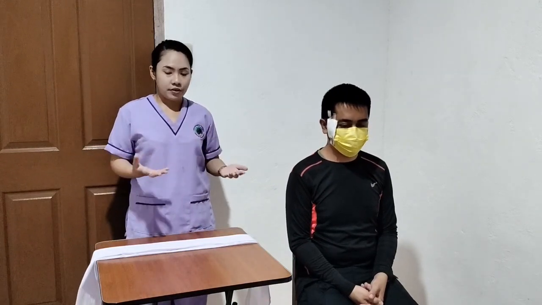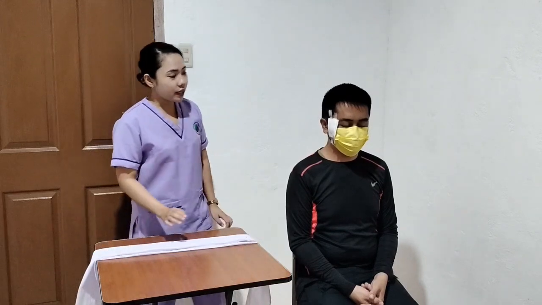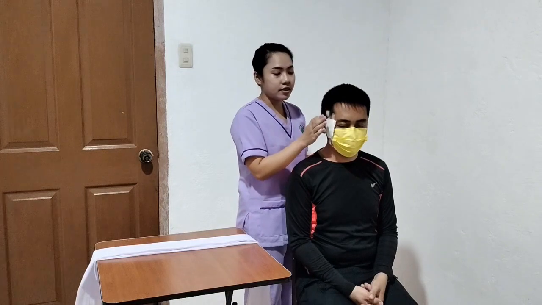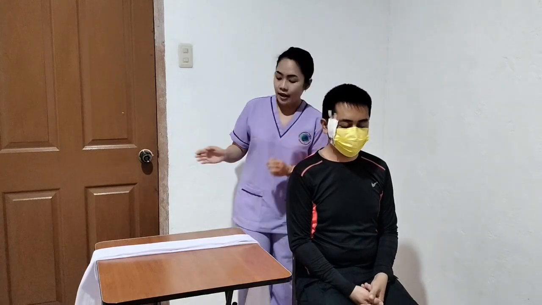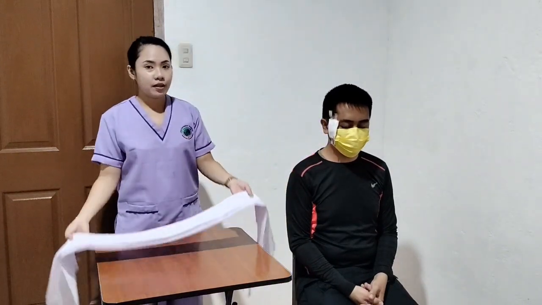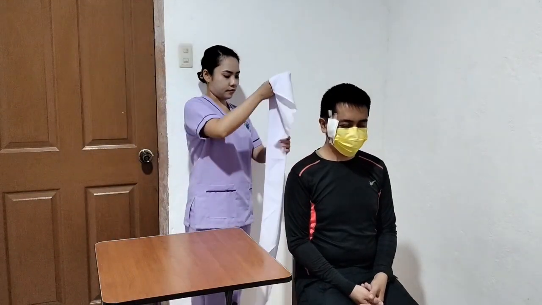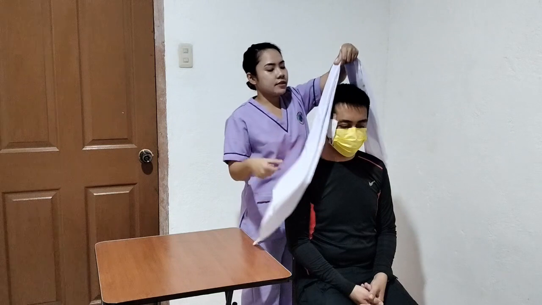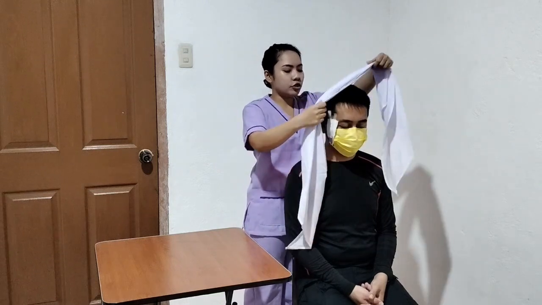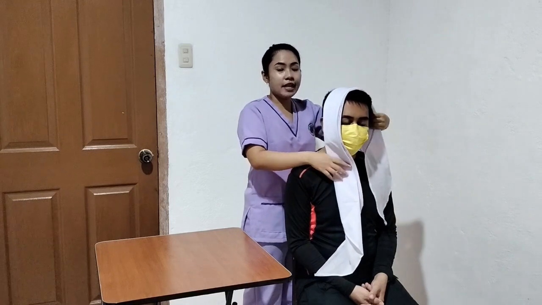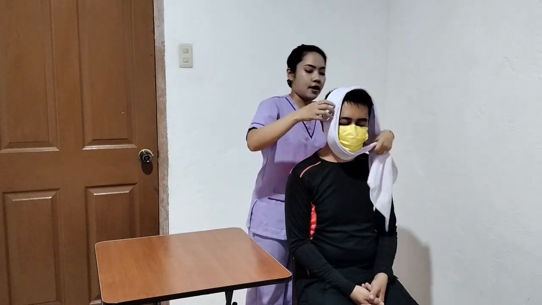The third bandaging method is the ear, cheek, and jaw method. If your client has an injury on the side of his head, then it is perfect to apply this kind of method. So again, the center of the cravat should be on where the client's injury is.